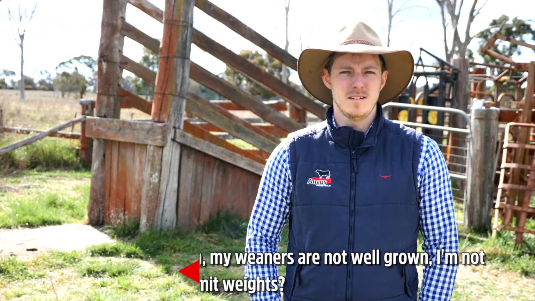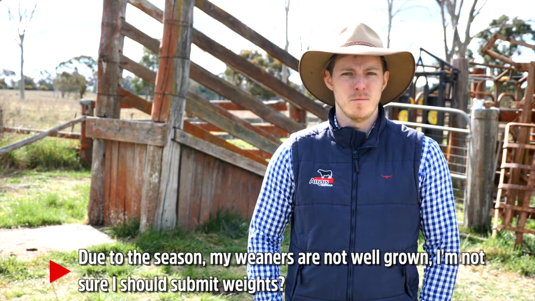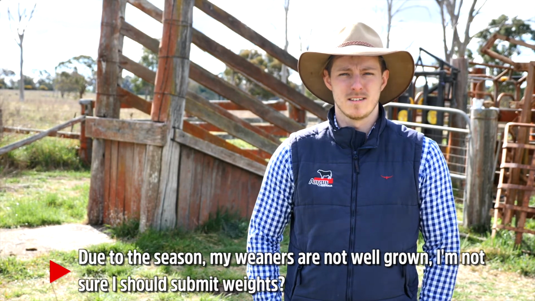Due to the season, my weaners aren't well grown. I'm not sure I should submit weights. The performance of an animal will only be directly compared by TACE to the performance of other similarly treated animals. That is, calves that have been bred in the same herd, that are of the same sex, are of similar age and have been run together. It is how the animal performs relative to other similarly treated animals that is important, not the actual measurement of the animal. So submit the weights.